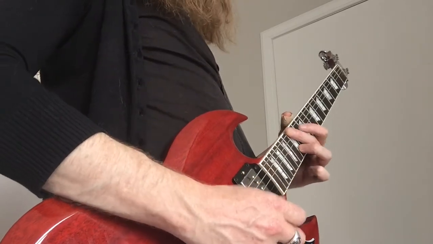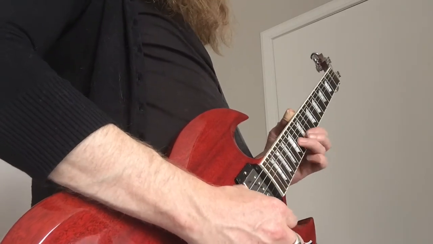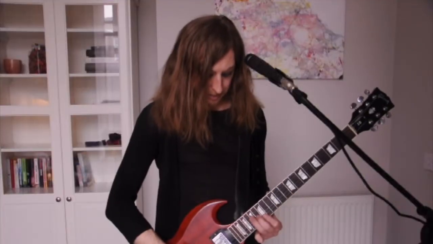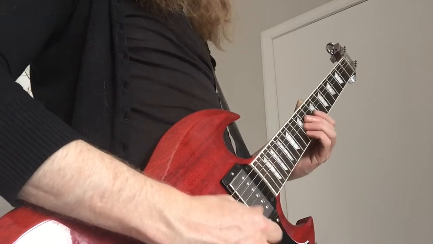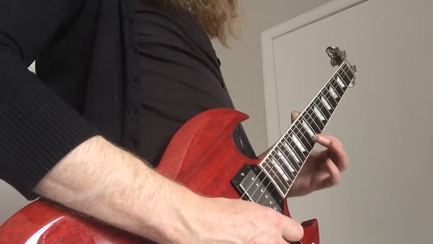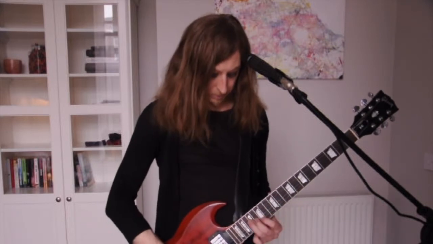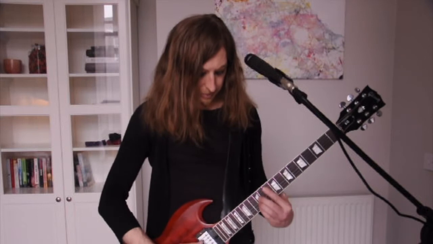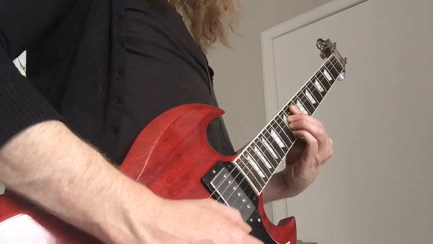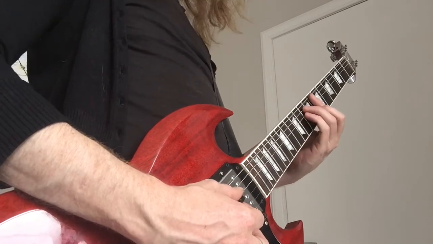And then these are the 5th, he's playing around that D, and then around that G, and then to the C.